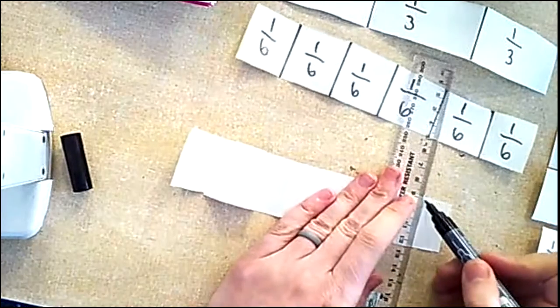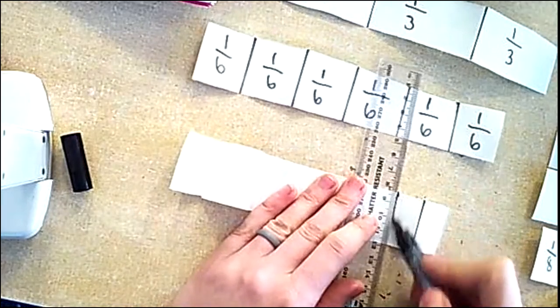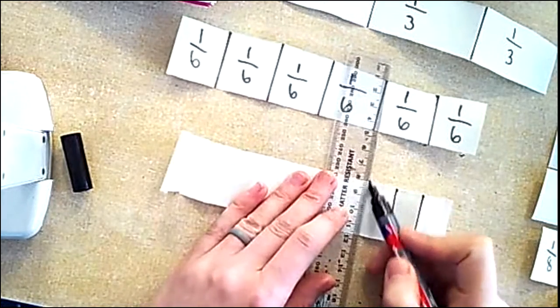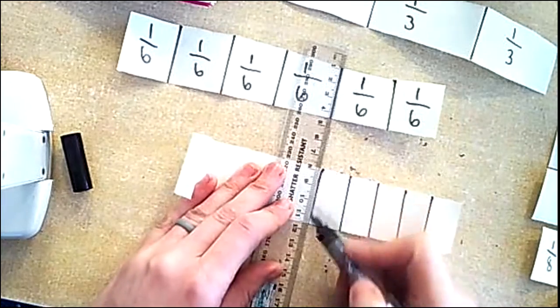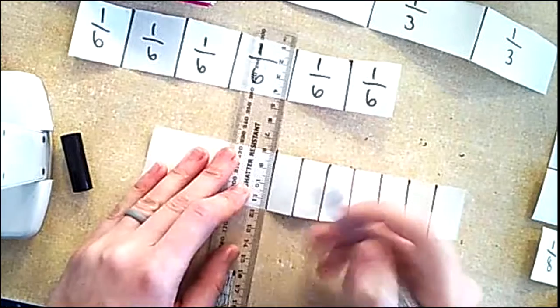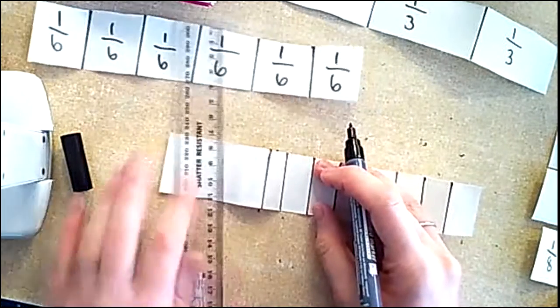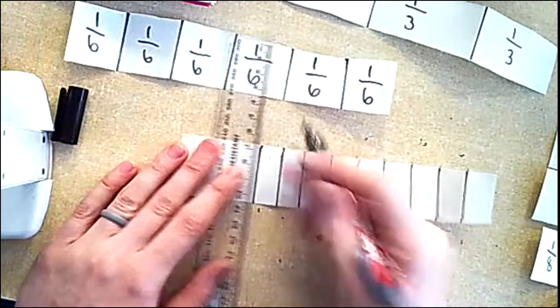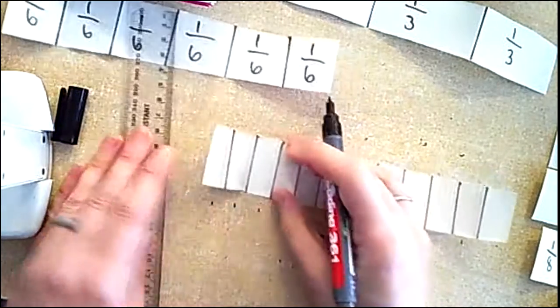12s. So we've got 1, 2, 3, 4, 5, 6, 7, 8, 9, 10, 11, and then 12.